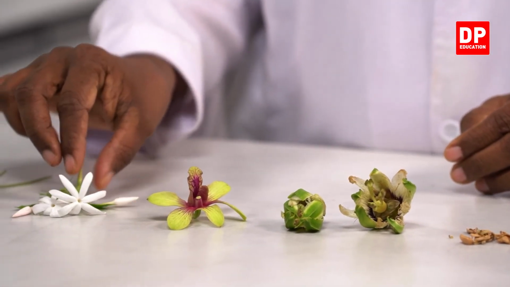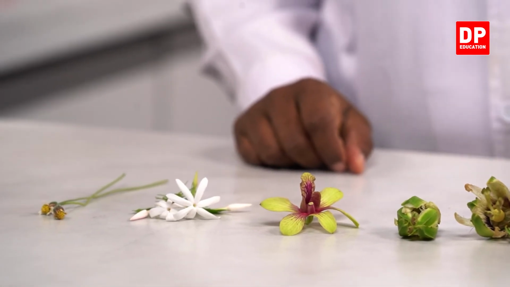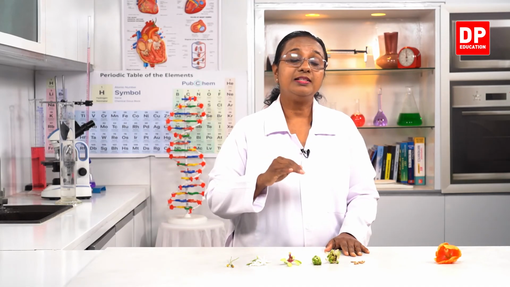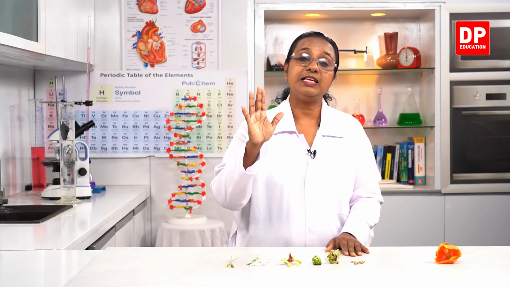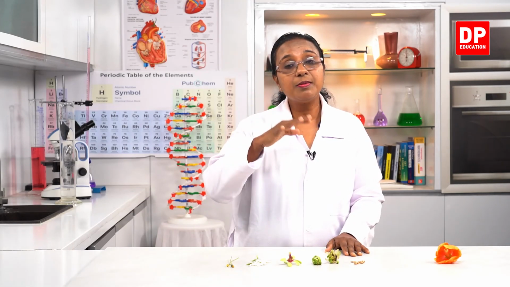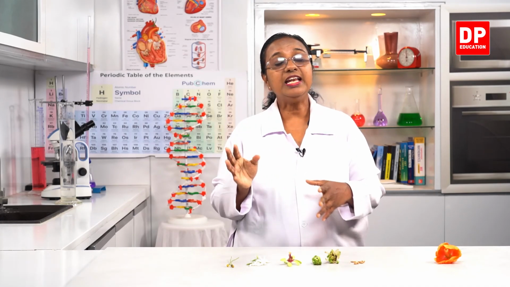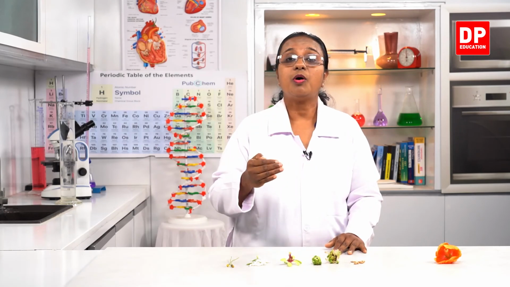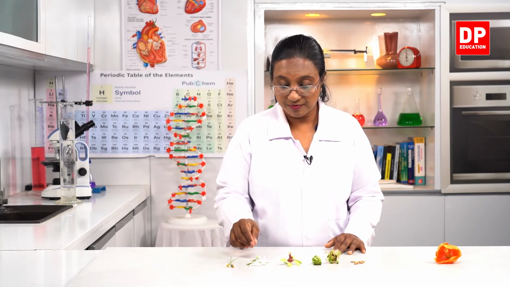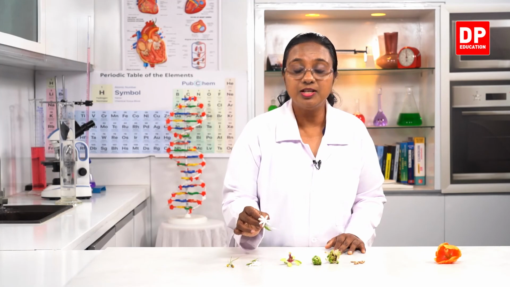Then we have the jasmine flowers. They show exserted stamens. Exserted stamens means either the stamens are bent out and the stigma is straight, or the stigma bends outwards while the stamens are short. So there again, there is less chance of the pollen falling on the stigma of the same flower. So that is the jasmine flower there.